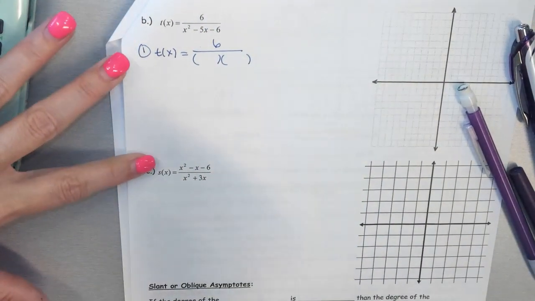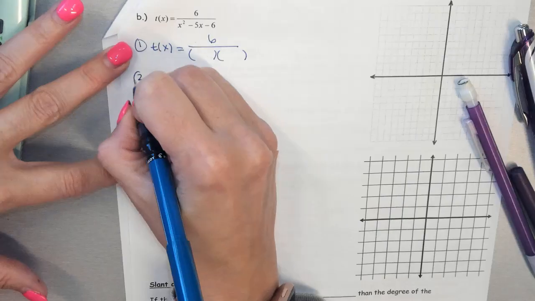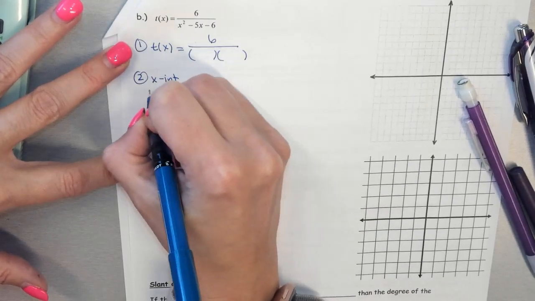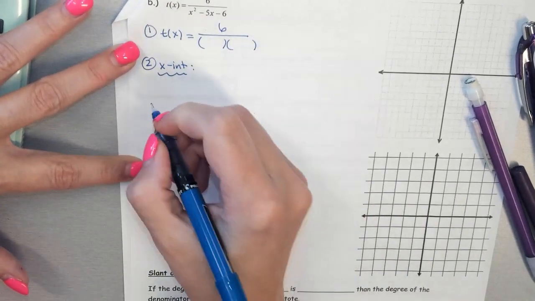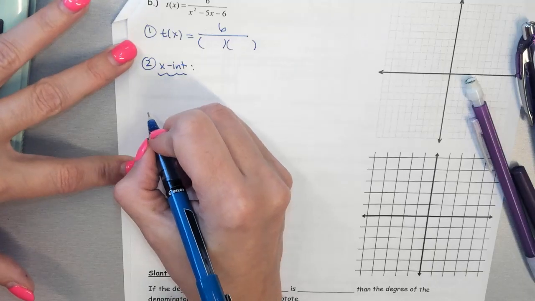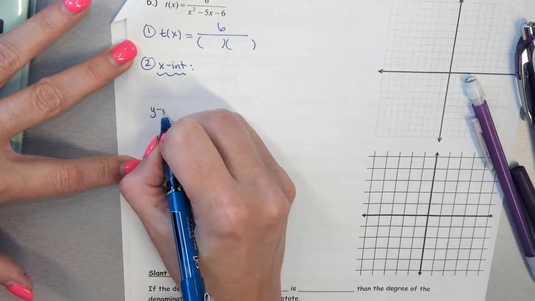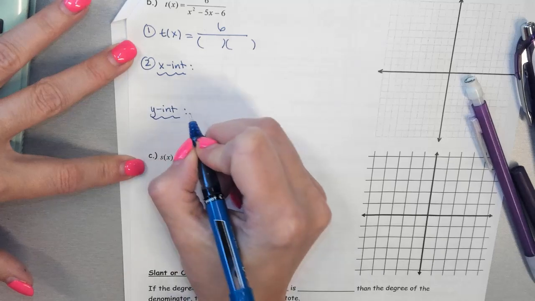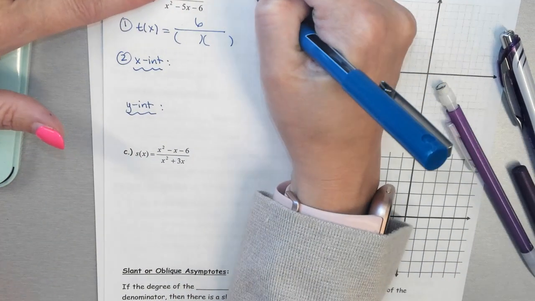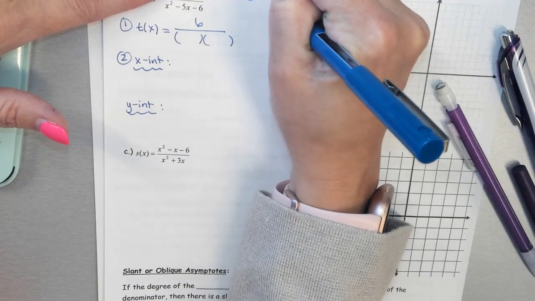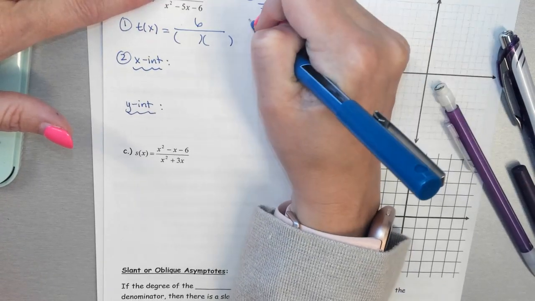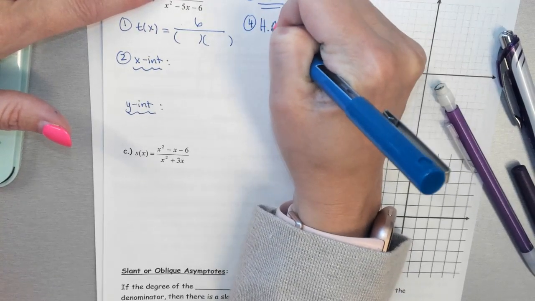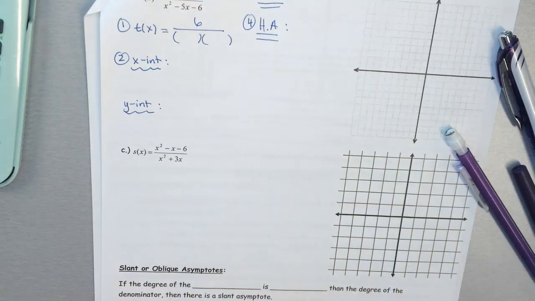You don't need to factor the numerator. For the x-intercept, I'm going to help you with that. The y-intercept, you can do without me. The vertical asymptote, you can do that without me. Horizontal, you know how to do that.